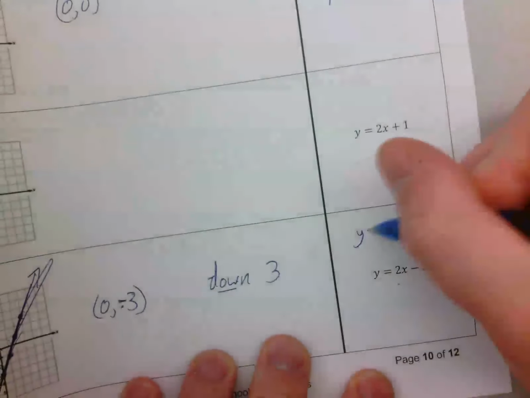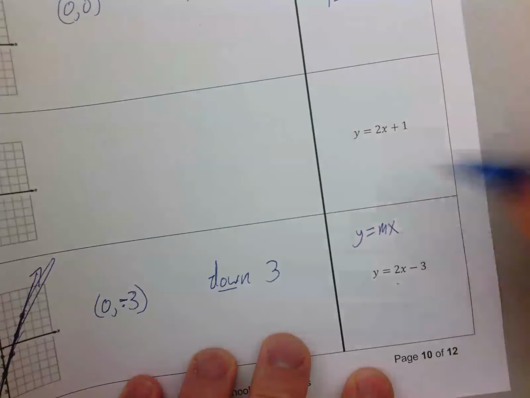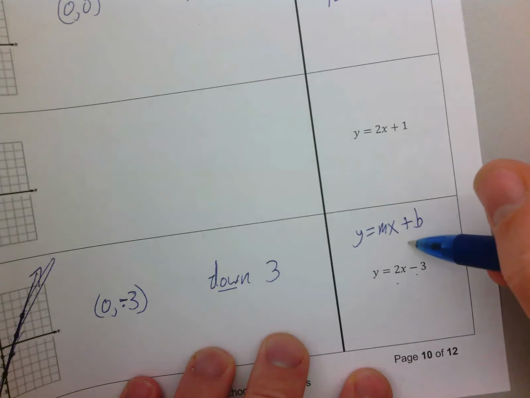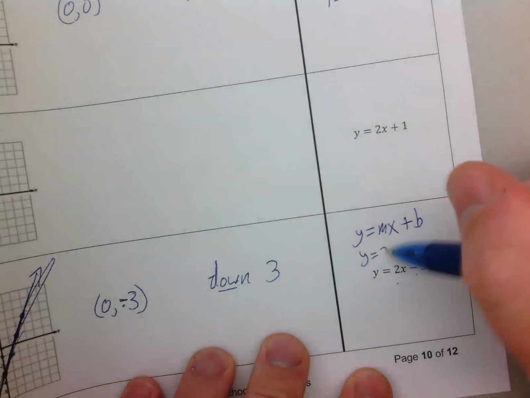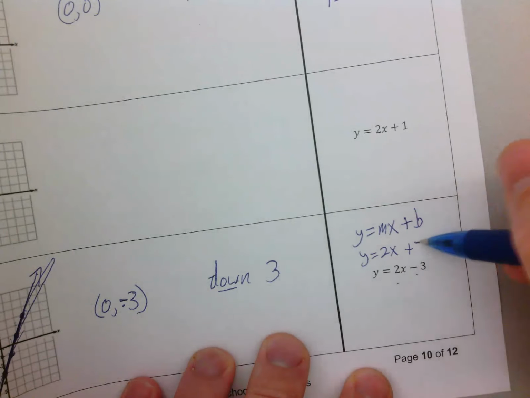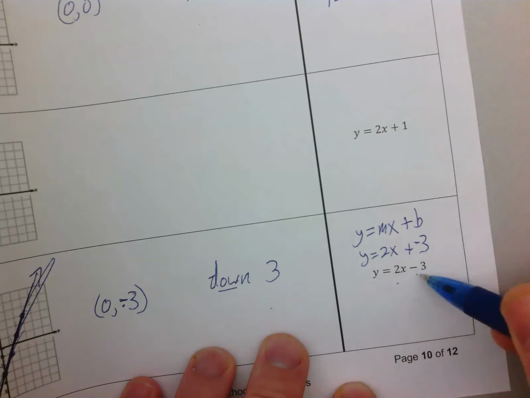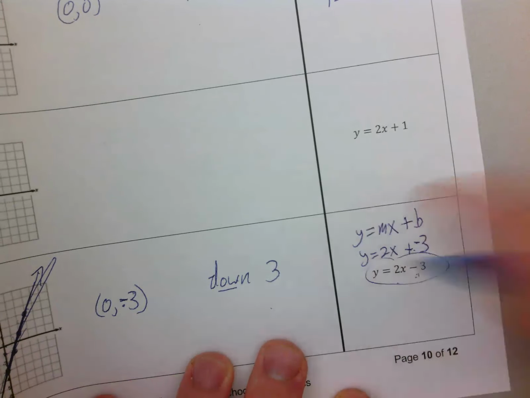In our equation, we have y equals mx, and just like the other one, plus b. But down here it's -3. So we're really thinking y equals 2x plus -3 because we went down 3. Then you can rewrite this addition of a negative as subtracting. So we rewrote this as subtracting, and that's why we end up with the -3 there to indicate that line.